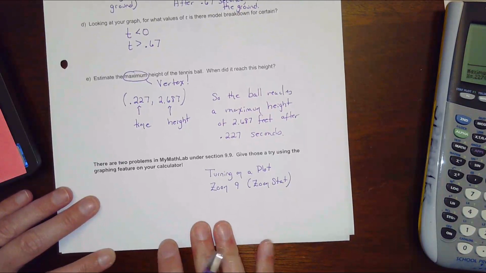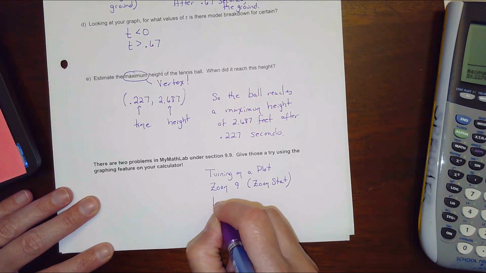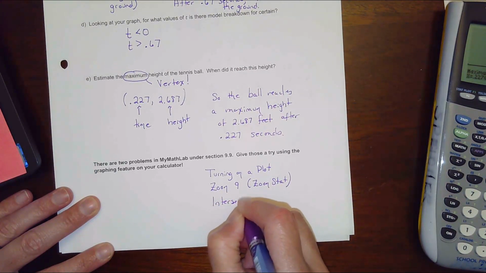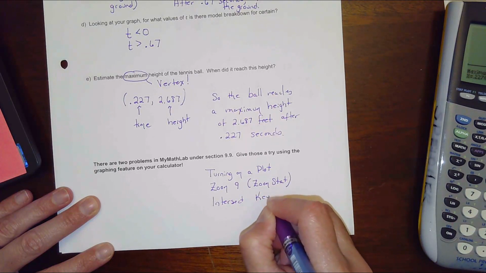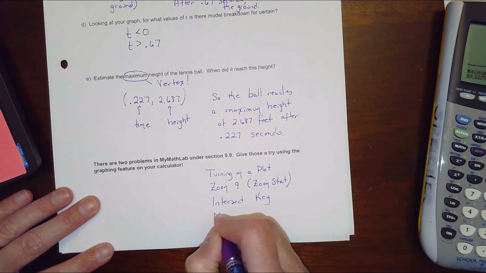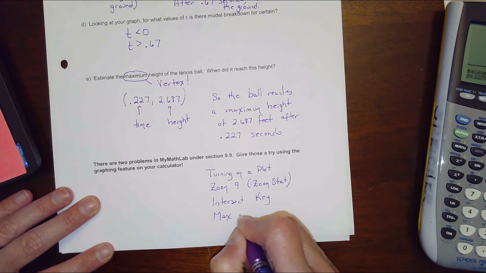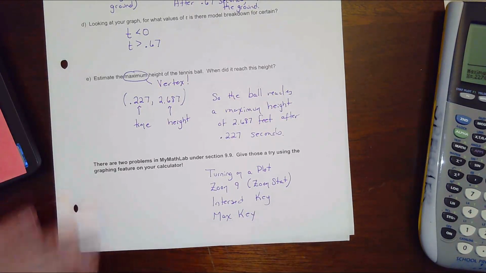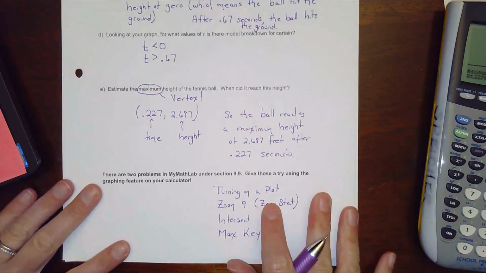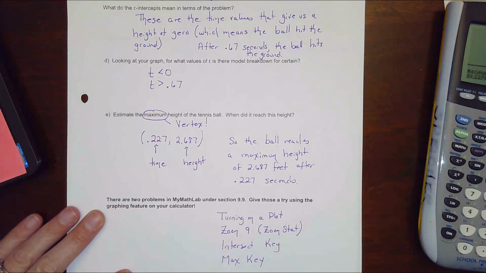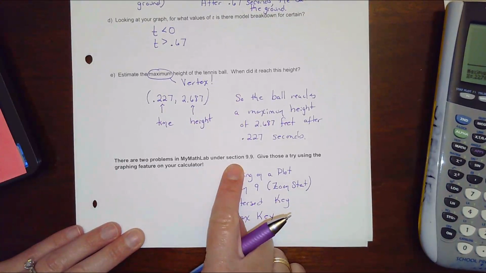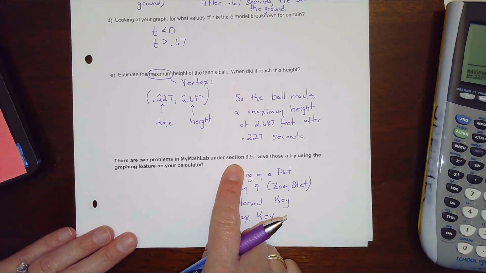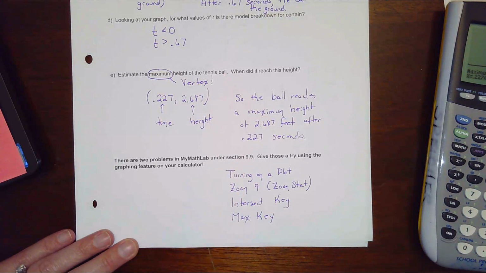I wanted to look at the intersect key. And I wanted to look at the max key. All right, so hopefully that makes some sense. We'll work on it some more, but there's 2 MyMathLab problems that have multiple parts, but they shouldn't be too terrible. Make sure you give those a try, and we can talk about them in class on Monday.